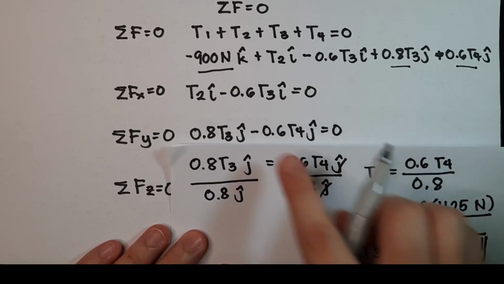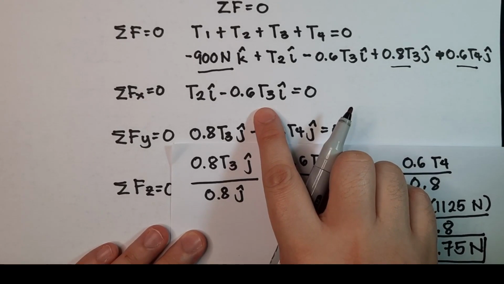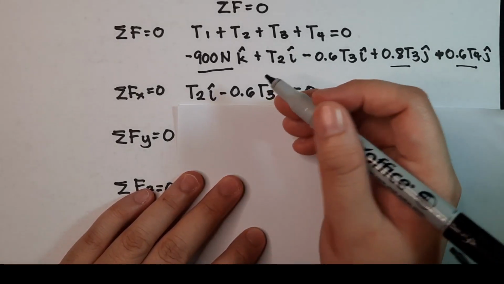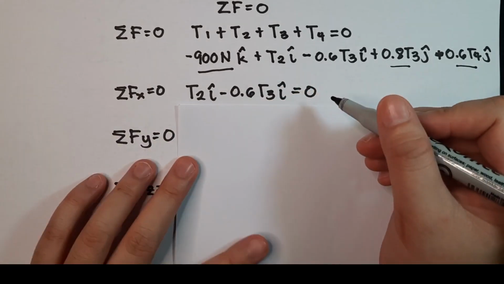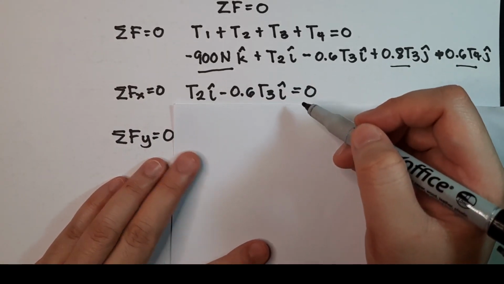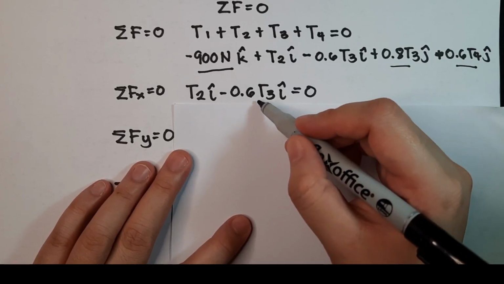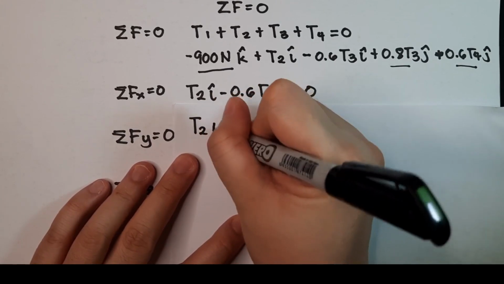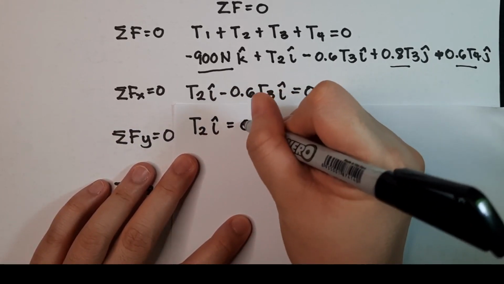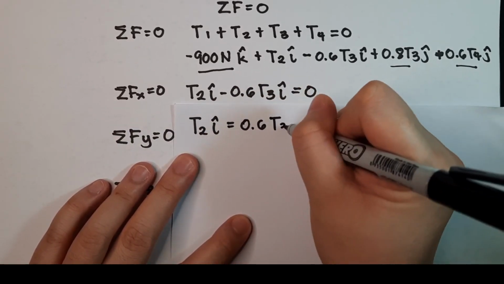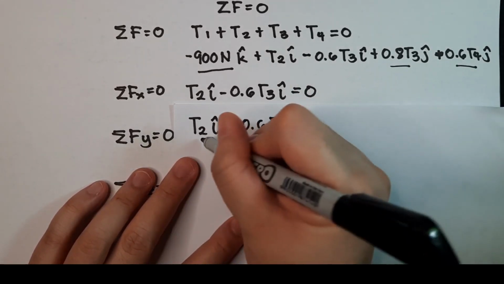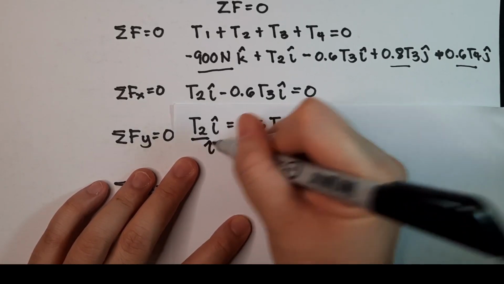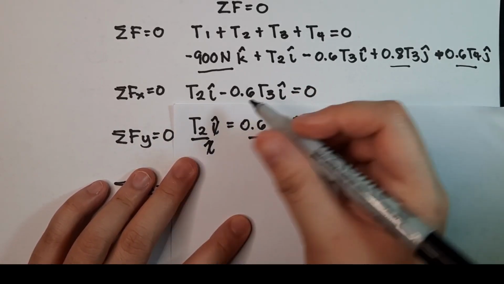Since we know T3, we can now solve for T2. Since T2 is positive, I will just transpose negative 0.6 T3 i hat to the other side. So T2 i hat is equal to 0.6 T3 i hat. Then divide both sides by i hat so it cancels out.